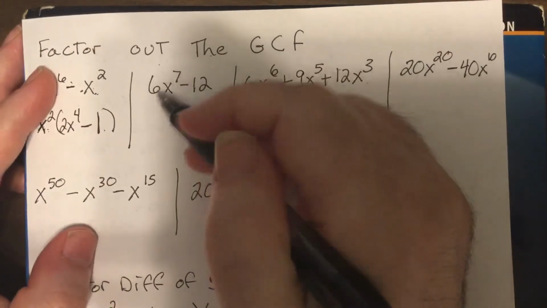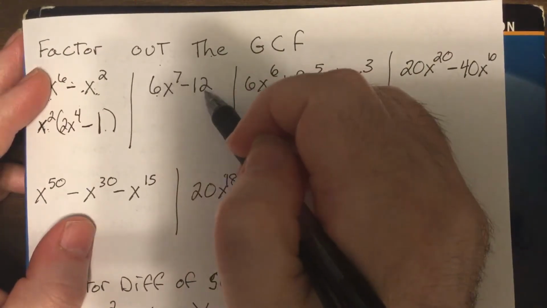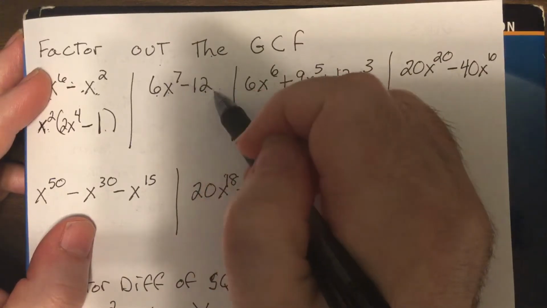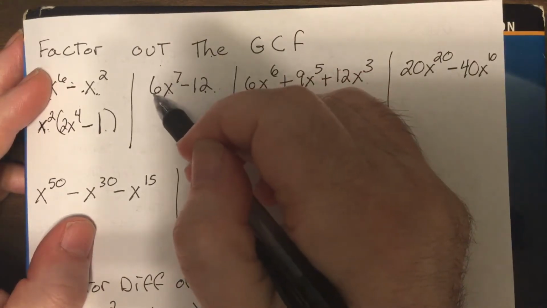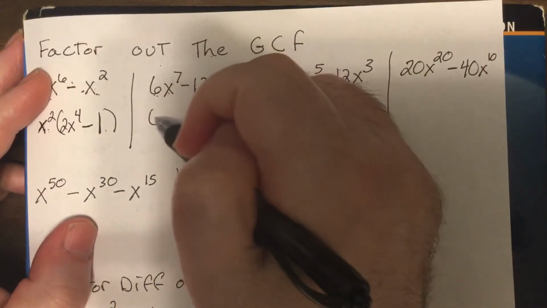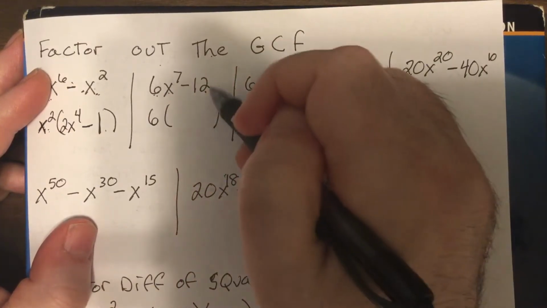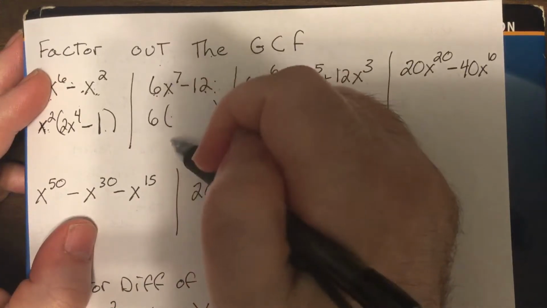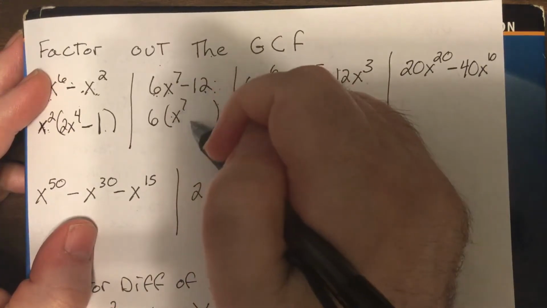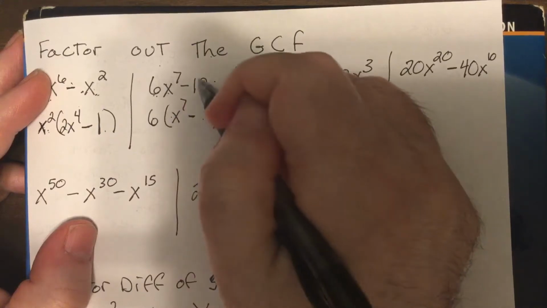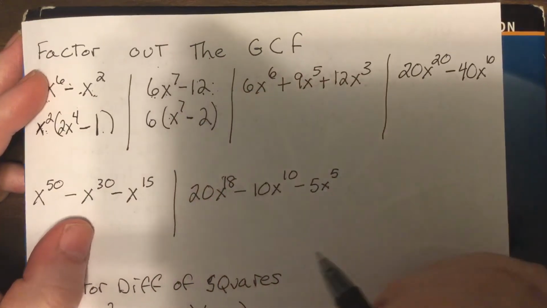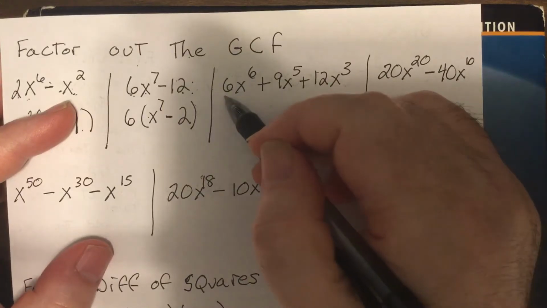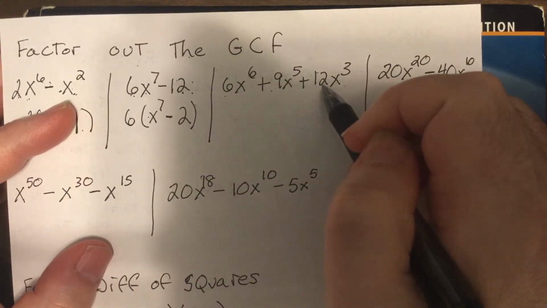So, what number goes into 6 and 12, and does it have a common variable? Well, the biggest number that goes into 6 and 12 is 6, and it does not have an x in every term. So 6 times what is 6x to the 7th? That'd be x to the 7th. Minus 6 times what is 12? And that'd be 2.